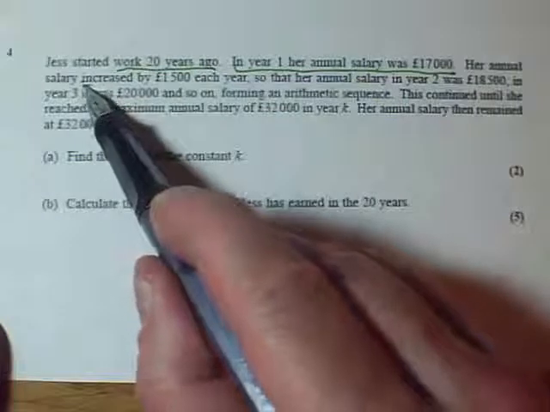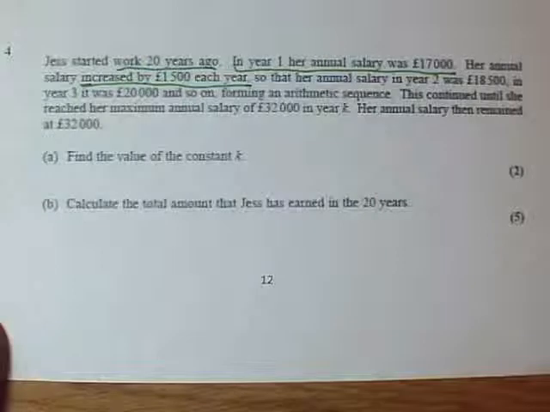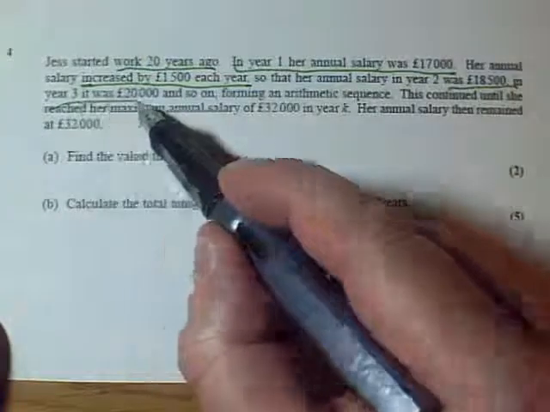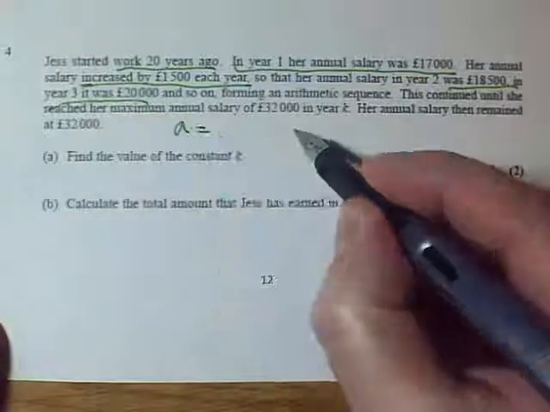So I think we are looking here at an AP, and I think we've got a value of A and D. And it gives us some illustrations just so we understand what's going on. So convince yourself that this is an arithmetic progression and write down what A equals and D equals.